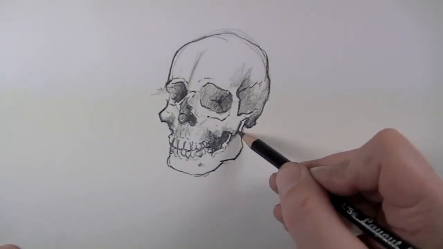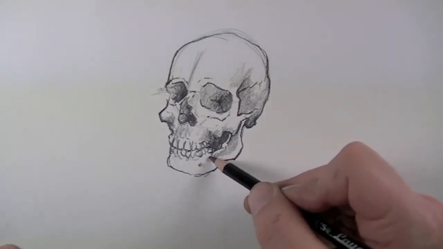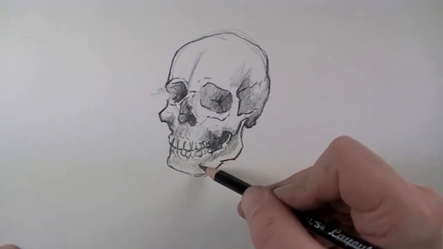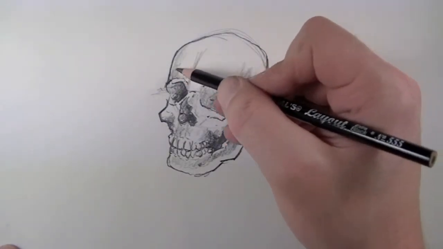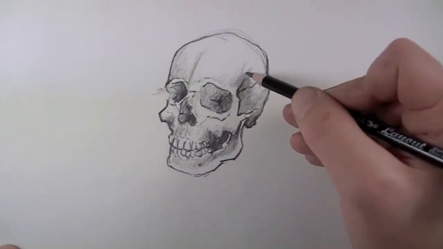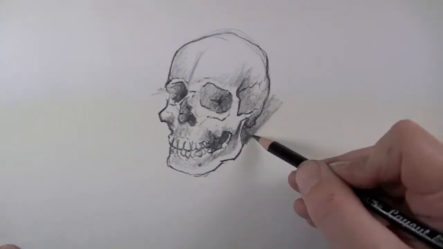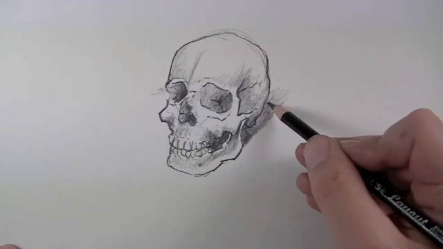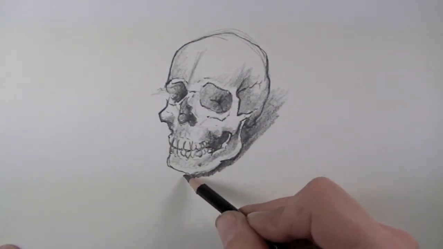Another thing to keep in mind is anything that recedes is usually going to be darker in value, and anything that protrudes is going to be lighter in value. We can see this in the cavities of the skull. And we'll put a little bit of cast shadow behind the skull as well, so it looks like it's sitting on a surface and not just floating there in space.